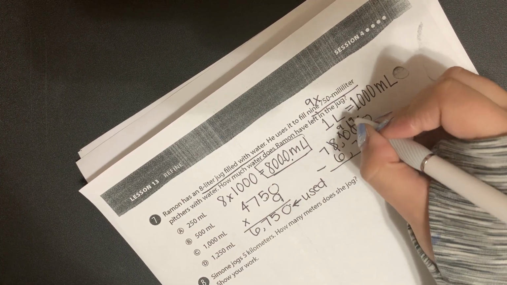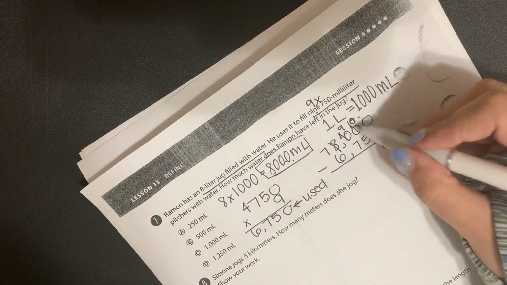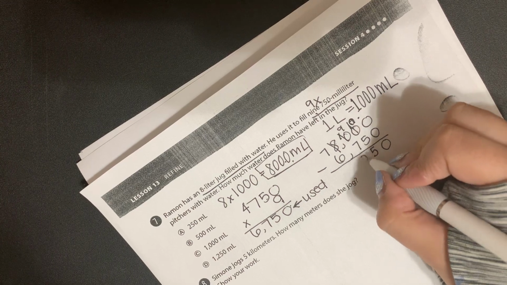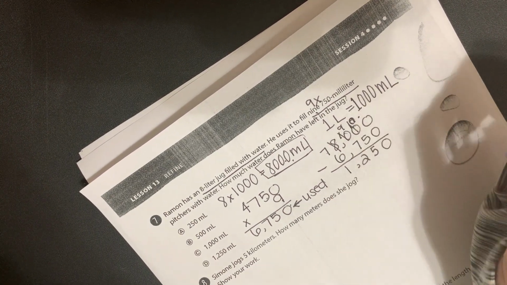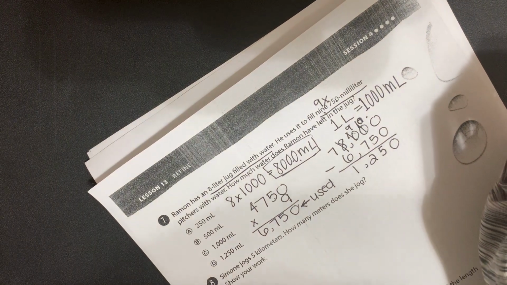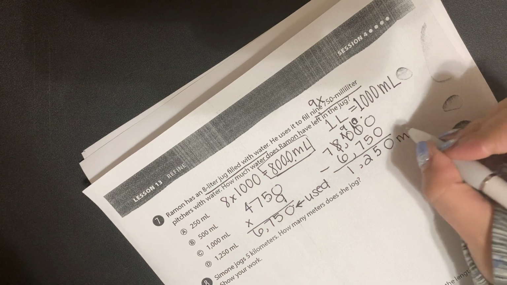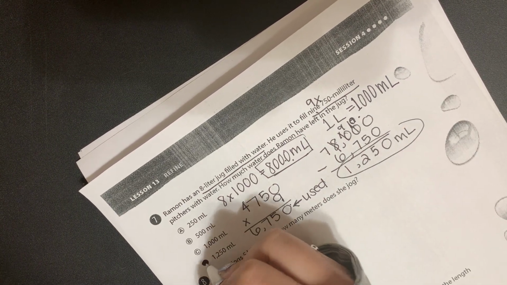Oops, sorry, I didn't need to do that. We can just keep it 10. So 0 minus 0 is 0. 10 minus 5 is 5. 9 minus 7 is 2. And then 7 minus 6 is 1. So that means he has 1,250 milliliters left over. So our answer is D.